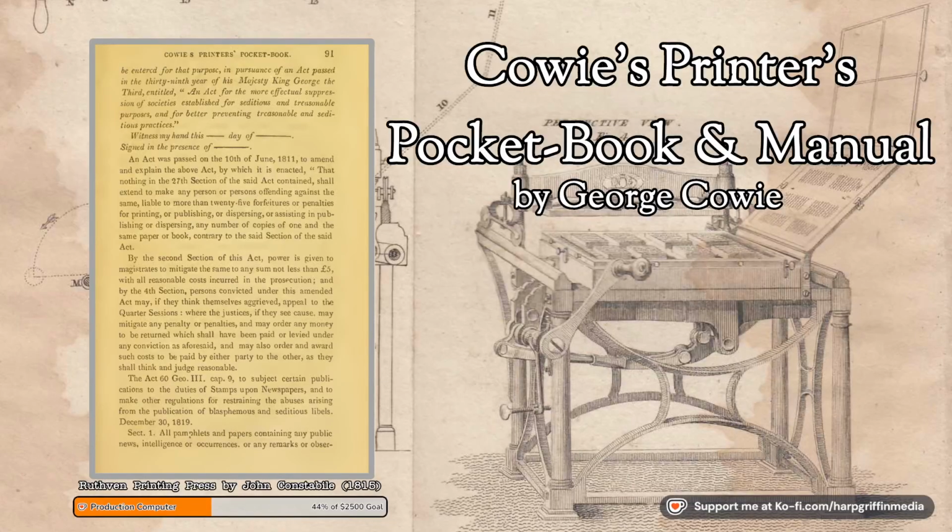By the 2nd section of this Act, power is given to magistrates to mitigate the same to any sum not less than £5, with all reasonable costs incurred in the prosecution, and by the 4th section, persons convicted under this amended Act may, if they think themselves aggrieved, appeal to the quarter sessions, where the justices, if they see cause, may mitigate any penalty or penalties, and may order any money to be returned, which shall have been paid or levied under any conviction as aforesaid, and may also order and award such costs to be paid by either party to the other, as they shall think and judge reasonable.